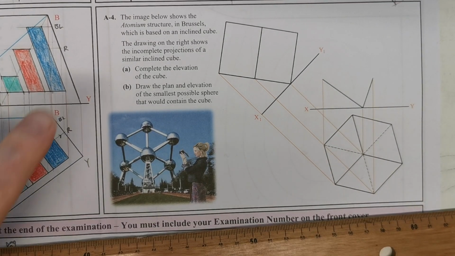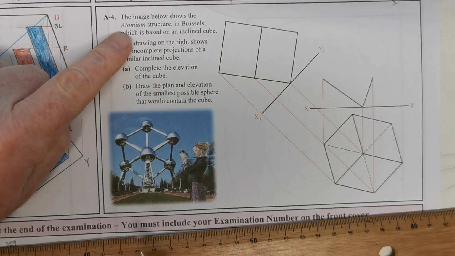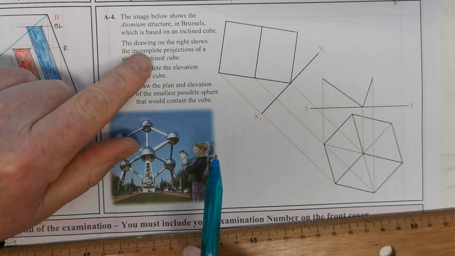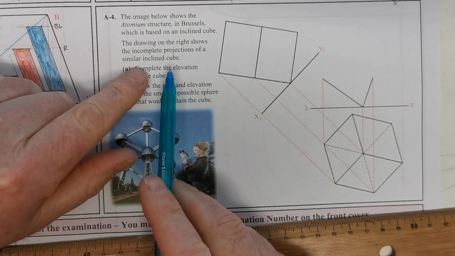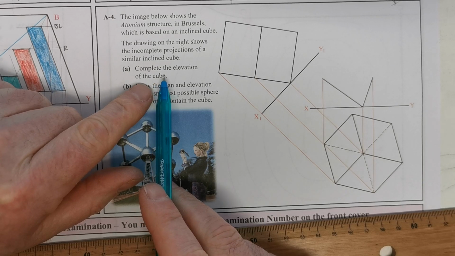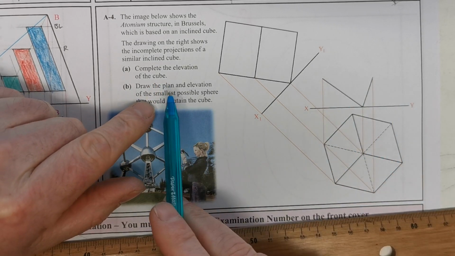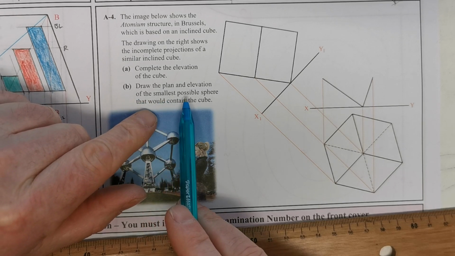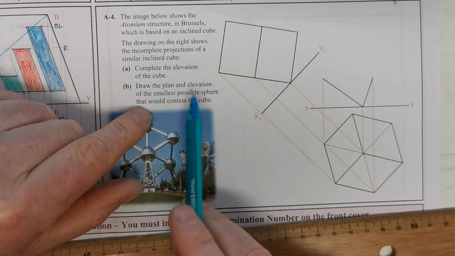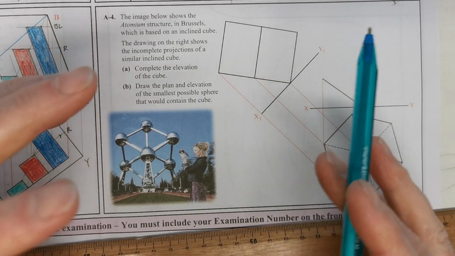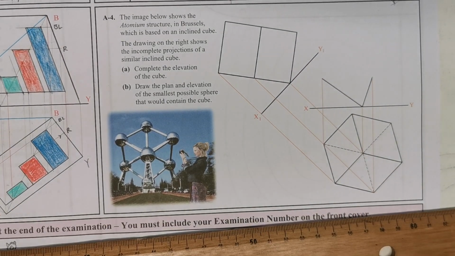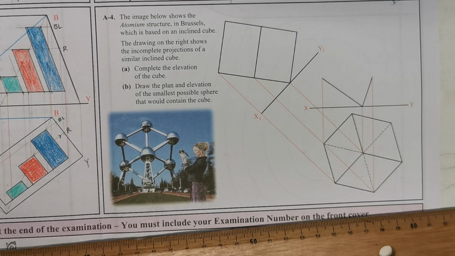A4 then. Okay, so the Atomium structure in Brussels based on a cube. The drawing on the right shows the incomplete projections of a similar cube. So complete the elevation of the cube and draw the plane elevation of the smallest possible sphere that would contain it. So that's the circumscribing sphere, or the sphere that goes around it. Okay, not the sphere that's in it, but the one that's going around it. So again, pretty straightforward, I guess.